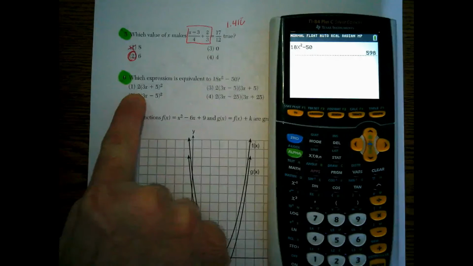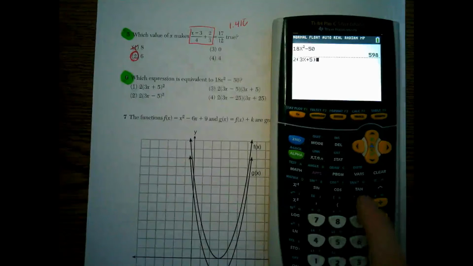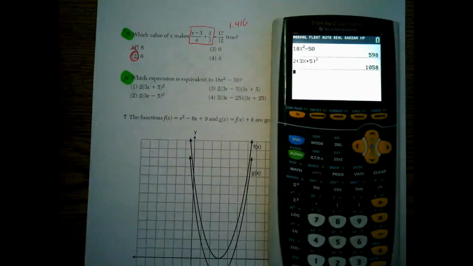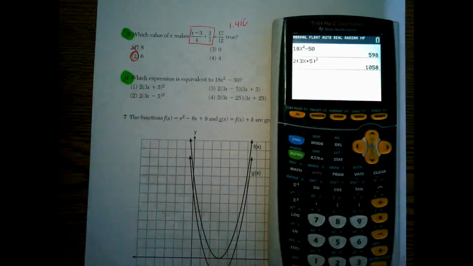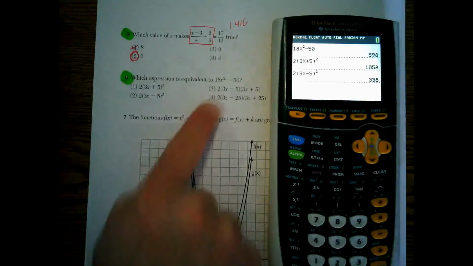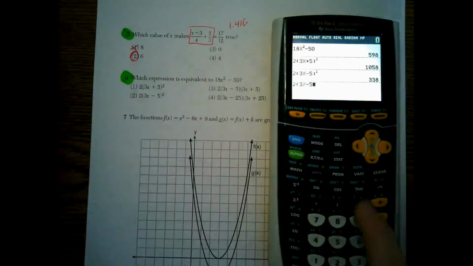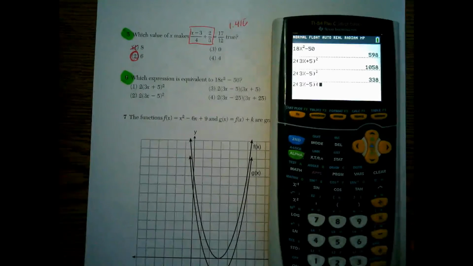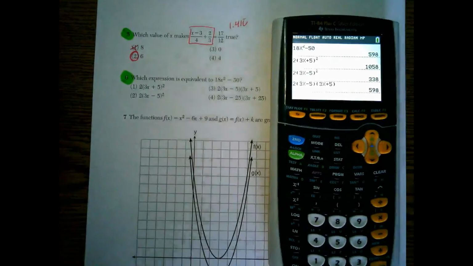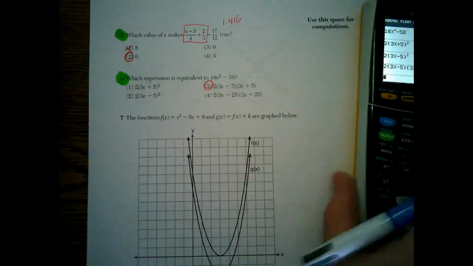So now I'm going to take choice 1 and test it. 3x plus 5 in parentheses squared. Nope. How about choice number 2? 2 parentheses 3x minus 5 in parentheses squared. 338. No. All right. Choice number 3. 2 times 3x minus 5 in parentheses, times 3x plus 5 in parentheses. There it is. We're looking for 598. Now we should probably go back and try it with a different number, but for this video, that's good enough.